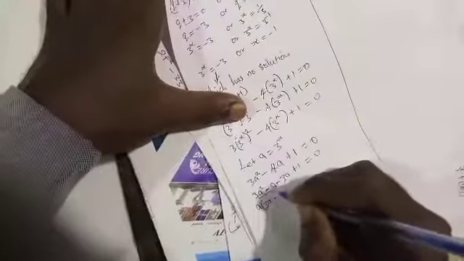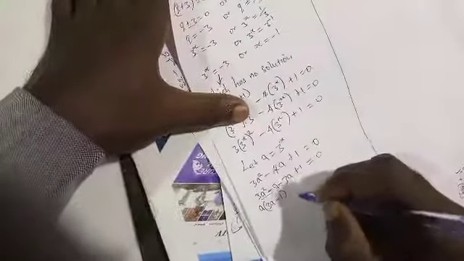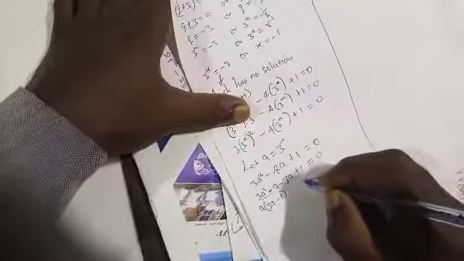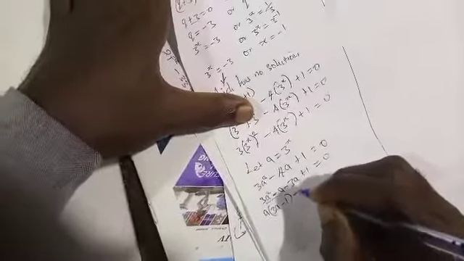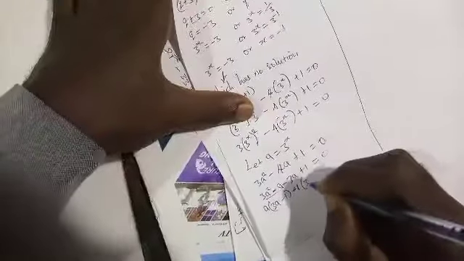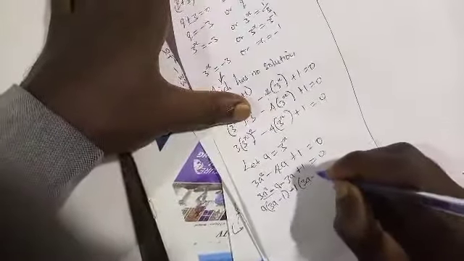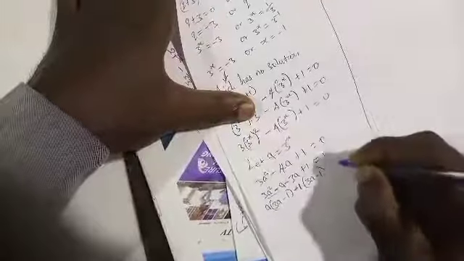So when you do this, you see the same thing here. We are trying to split, and here we look for what is common. You see a, we bring a outside for this one. You say 3a - 1, and here we look for what is common. You say it is -1, so -1 now will be into 3a - 1 is equal to 0.